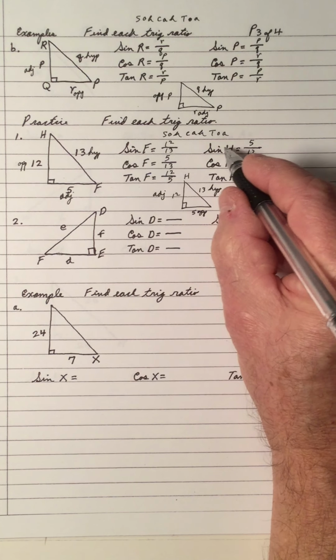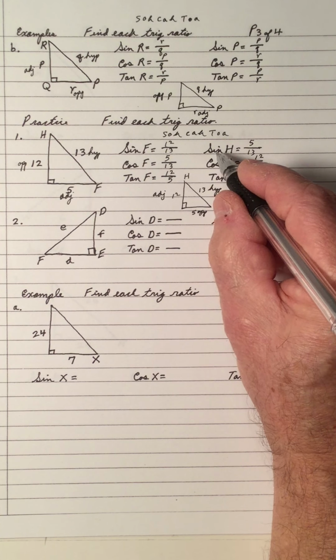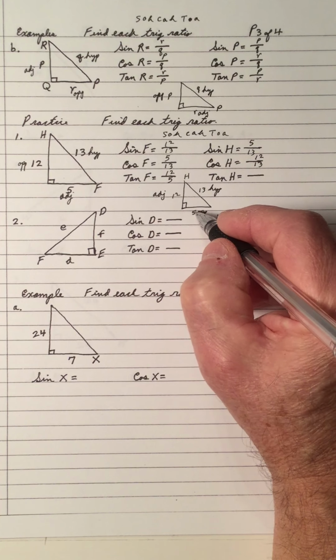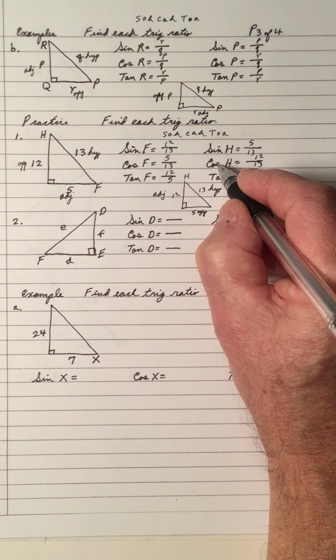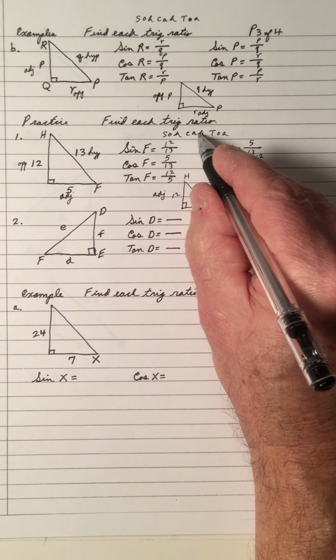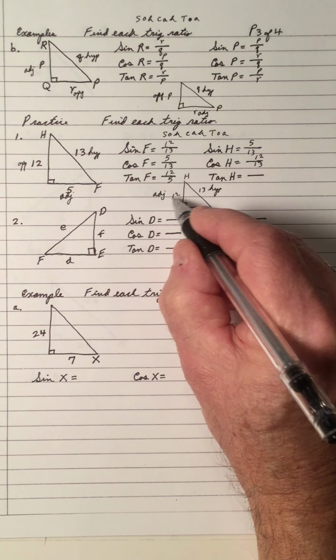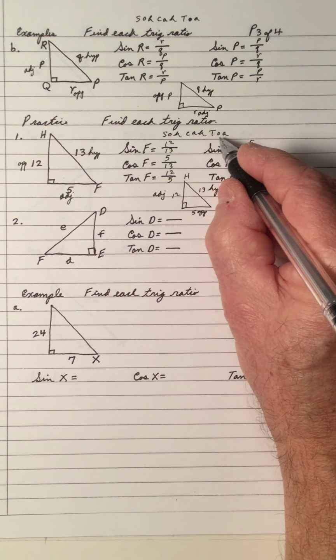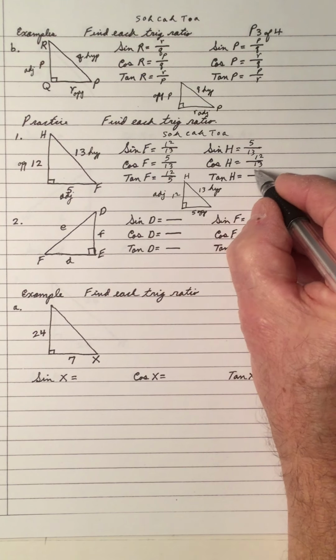So let's just go back to make sure. Sine is the opposite over hypotenuse, so it's 5 over 13. Cos is the adjacent over hypotenuse, so it's 12 over 13. And tan is opposite over adjacent, which is 5 over 12.